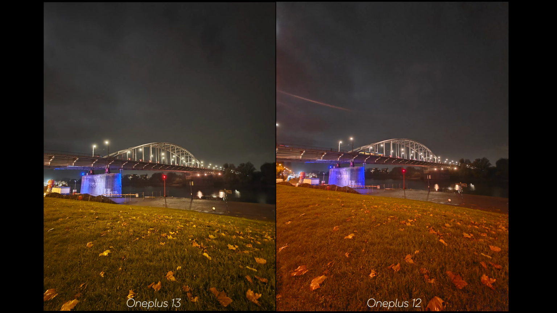And here the red hue that we see many times on the OnePlus 12 is much more noticeable. Again, the OnePlus 13 is miles ahead with the ultra wide when it comes to this low light comparison. It again doesn't have that lens flare like the 13 has, where it does have that on the OnePlus 12.